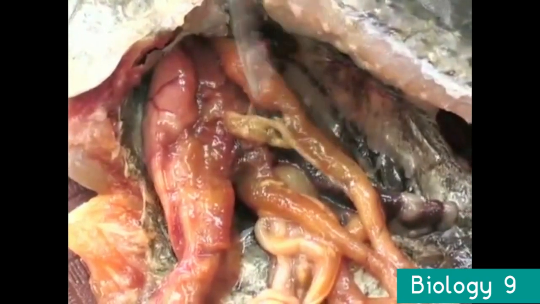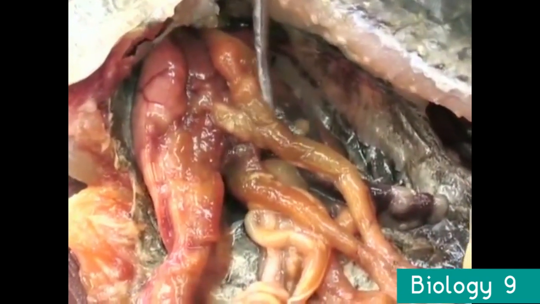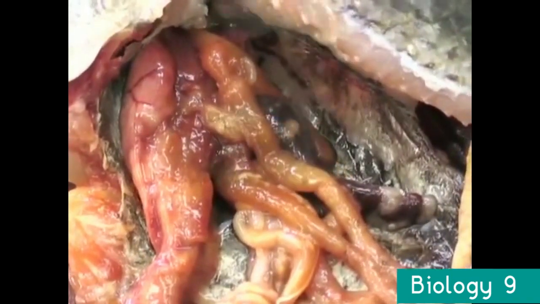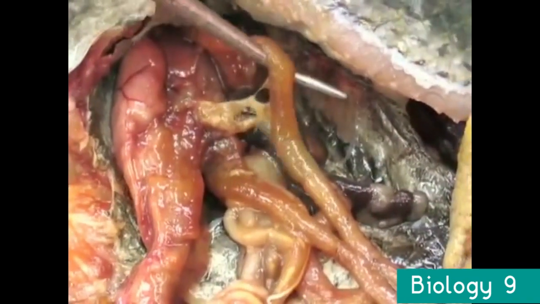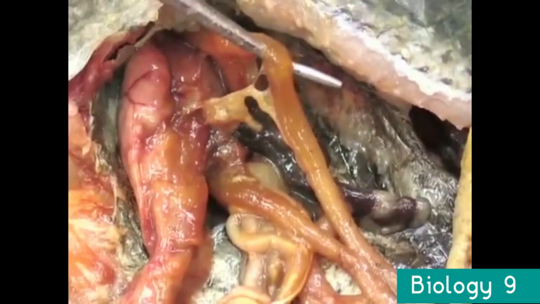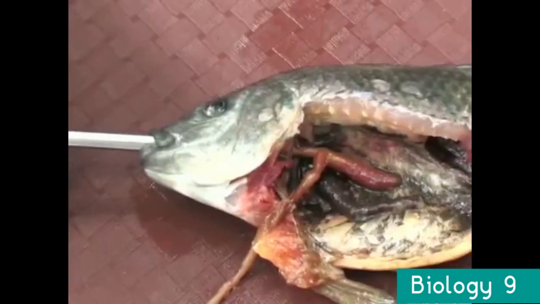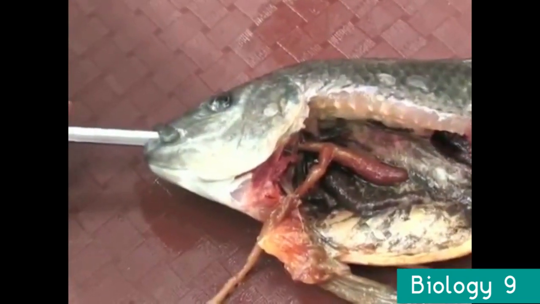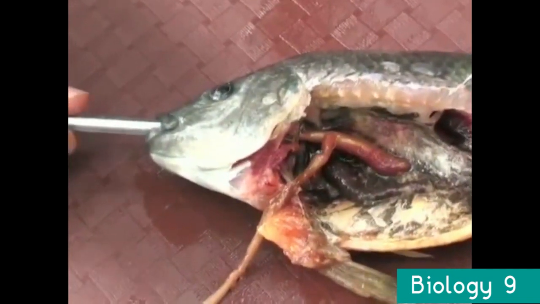Use a blunt probe to separate the organs while maintaining their connections to each other. Do not cut or remove anything until you are instructed to do so. To find the stomach, gently insert the end of a probe through the mouth and down the esophagus.